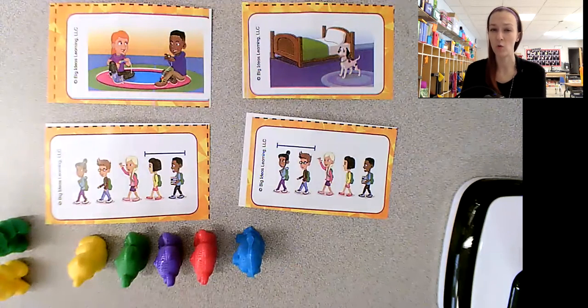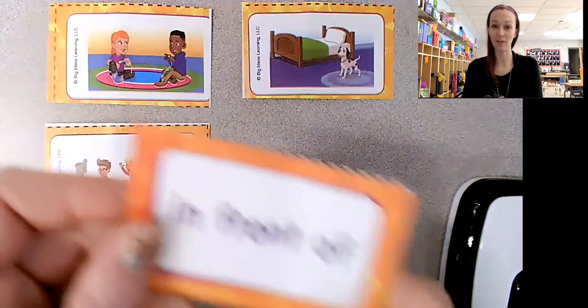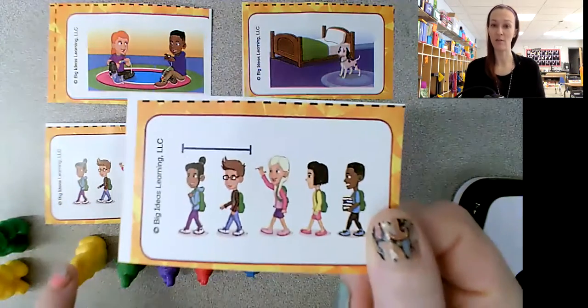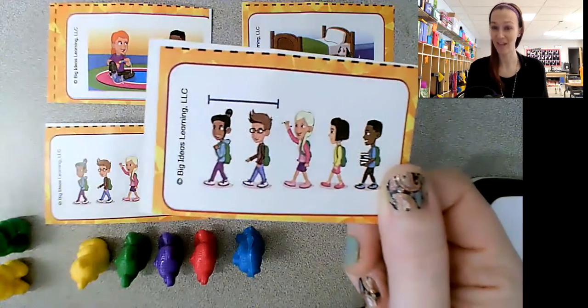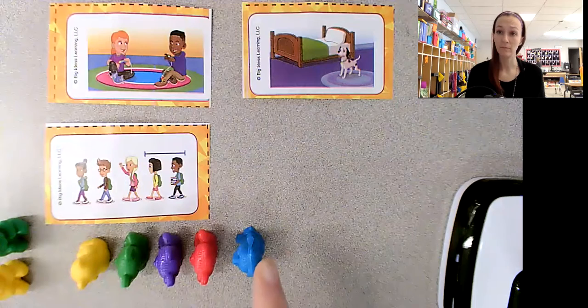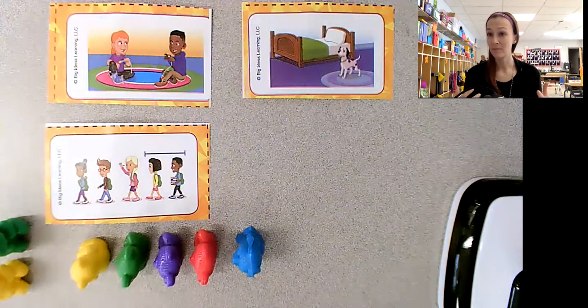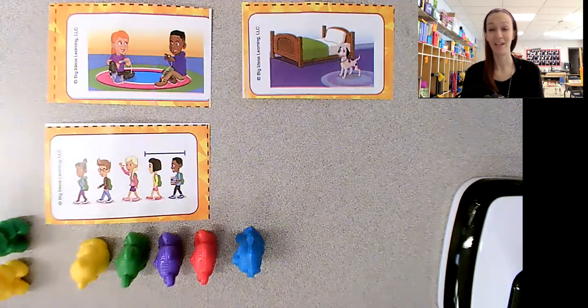Can you find a picture that shows a line and the person who is in front of all the other people? Is this the one you found? Yes, in front of. She is in front of all the other people. She is first. Excellent. Okay, now, the blue doggy here, he is where? He is last. He is at the back. He is also behind all of the other people. Can you find a picture that shows the boy who is behind all of the other people?